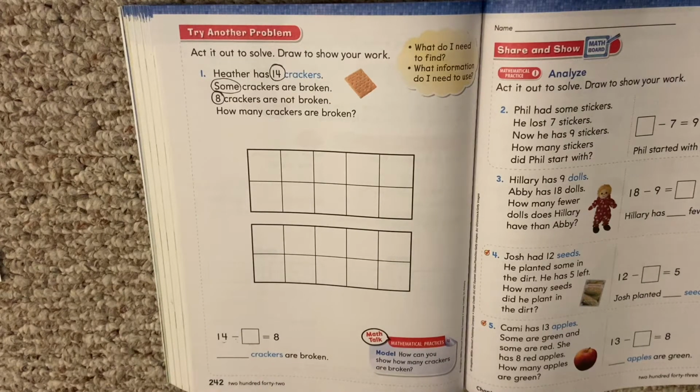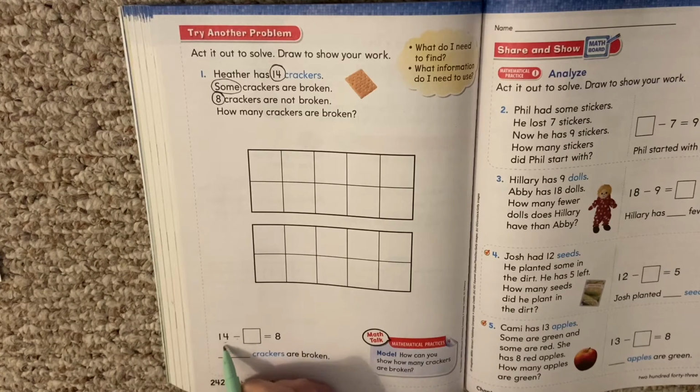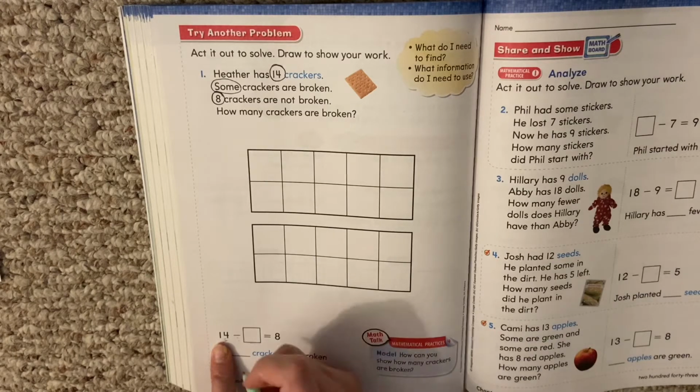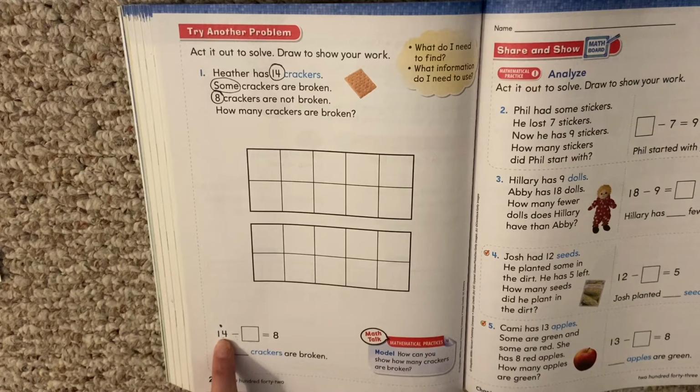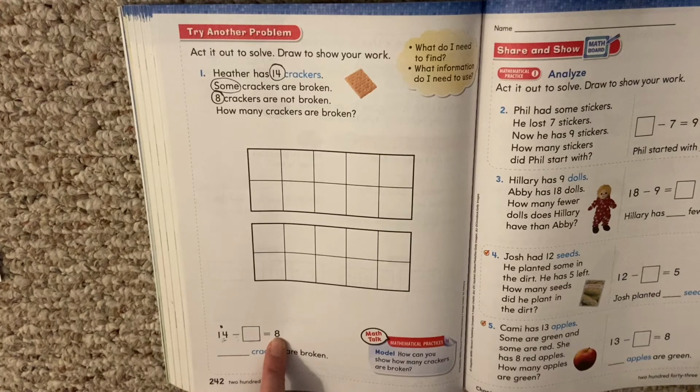So what we need to do is figure out, well, how do we solve this problem? It's hard when there's a missing number in the middle. So we can take and turn this problem into a different type of problem, knowing what we know about minus and plus problems. 14 is our big number, right? Our big number always starts our minus problem. When we're doing a minus problem, does it matter which one we take away? Could we take away the other number? We could, couldn't we? Right?